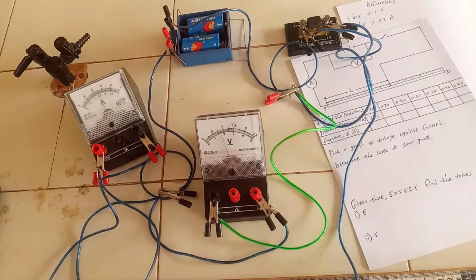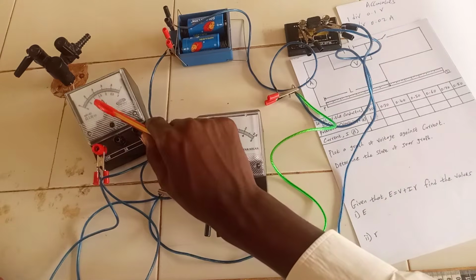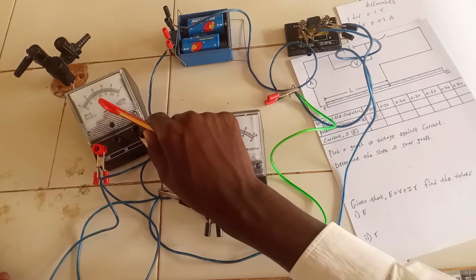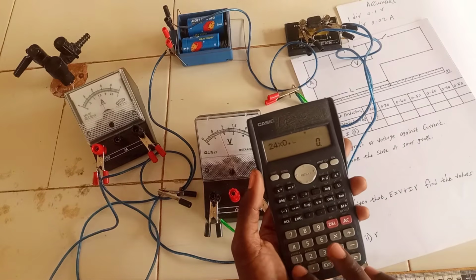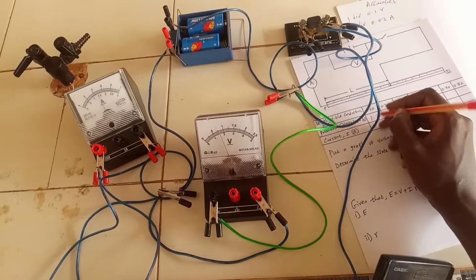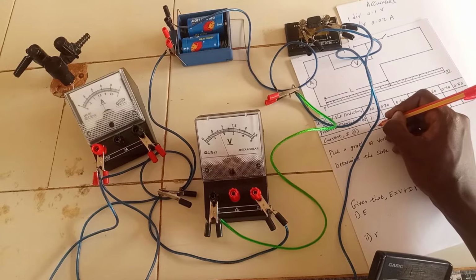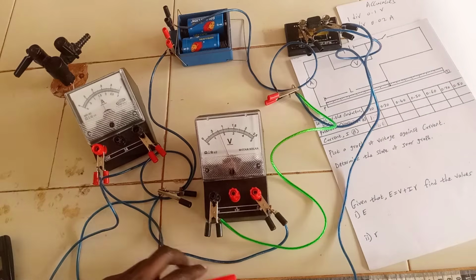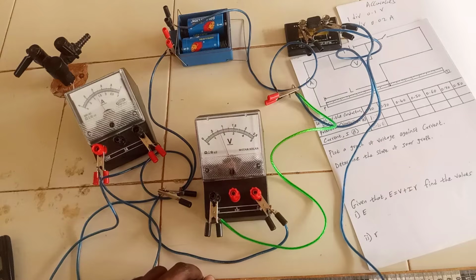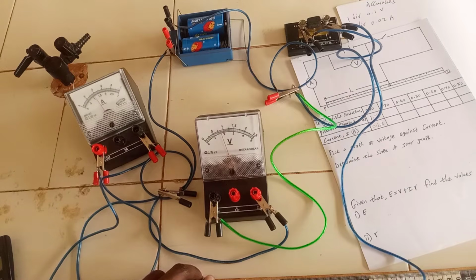1.7. Then for the ammeter, we are using the upper scale. For the ammeter it is 0.44. These are 24 divisions, so 24 times 0.02, that is 0.48. Current is 0.48. So we go to 30. We just push this one up to 30, straight to 30 there.